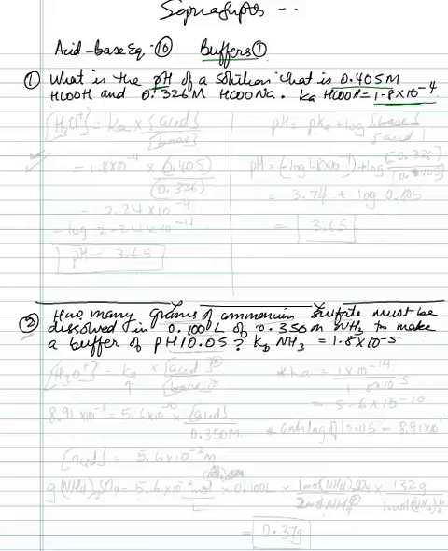Okay, so I'm going to do this problem in two different ways. Because the buffer equation, the Henderson-Hasselbalch equation, is pH is equal to pKa plus log of base over acid. And remember, this is all of the log of base divided by acid, not just log of base. Okay, so that is our Henderson-Hasselbalch equation.